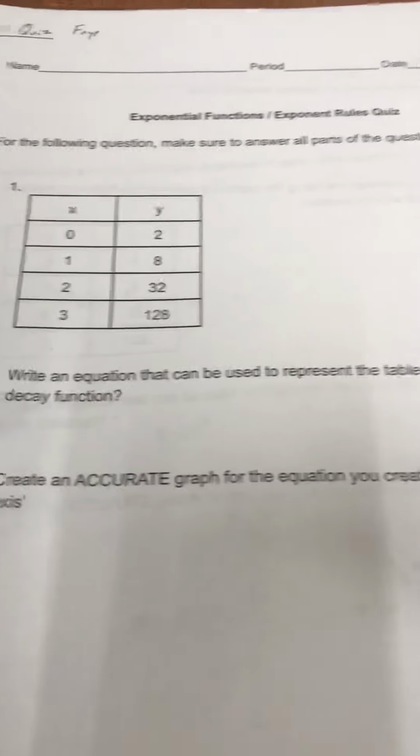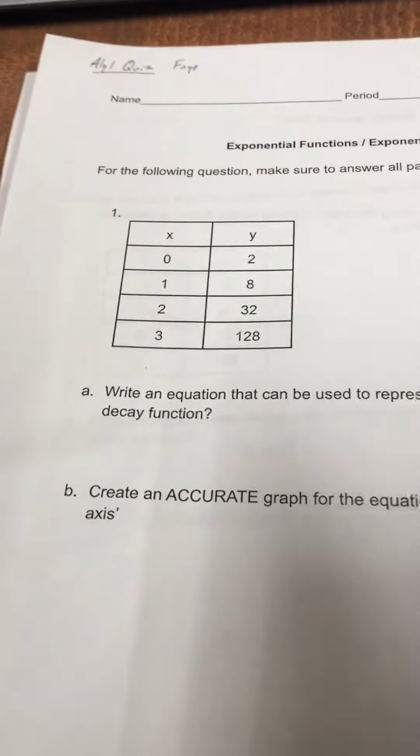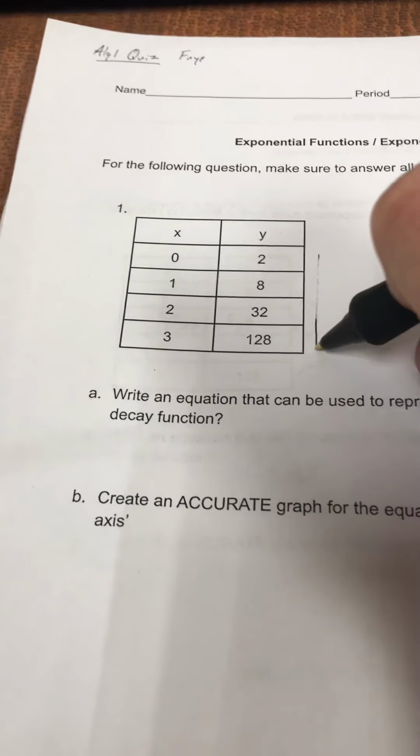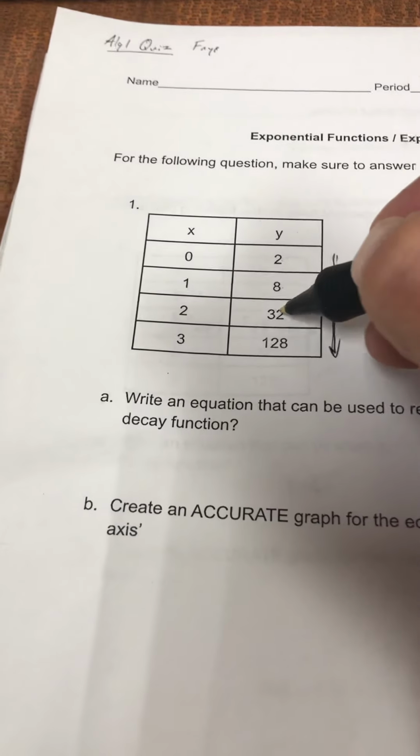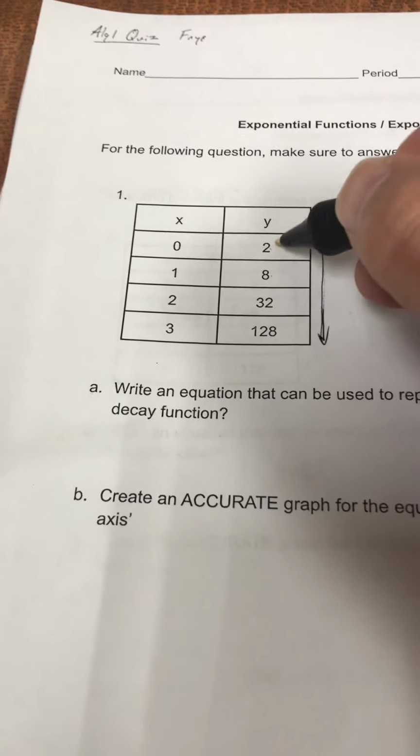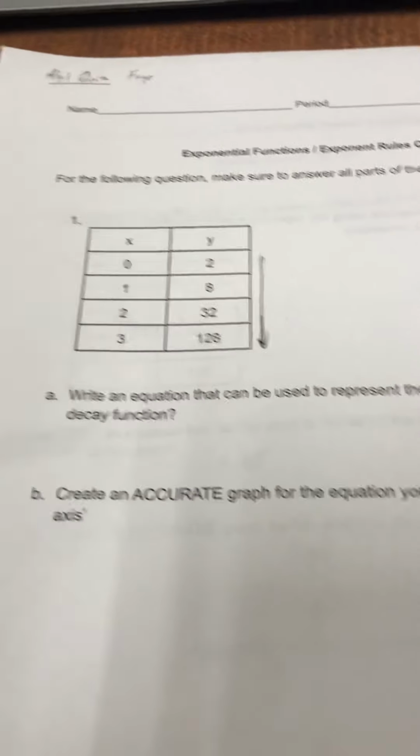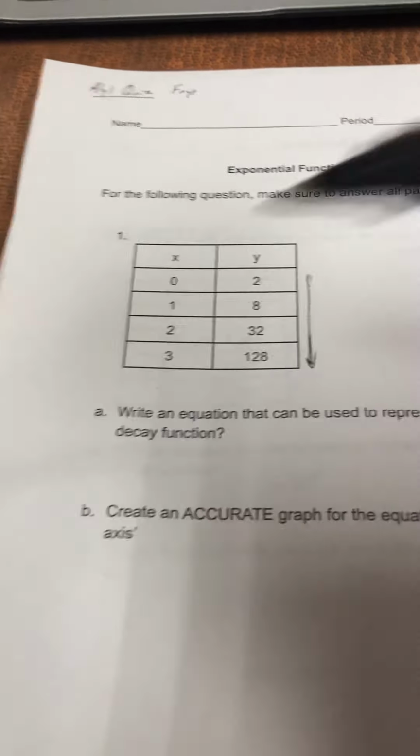So, first of all, let's answer that last part, growth or decay function. As you go down, 2, 8, 32, 128, are these numbers getting bigger? It's a growth. If you think they are getting smaller, it's a decay.